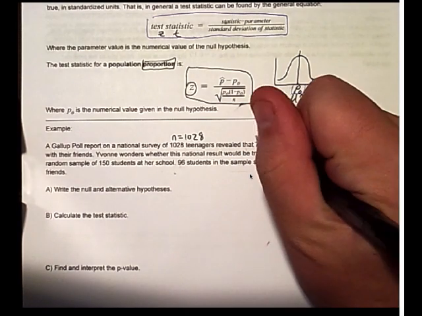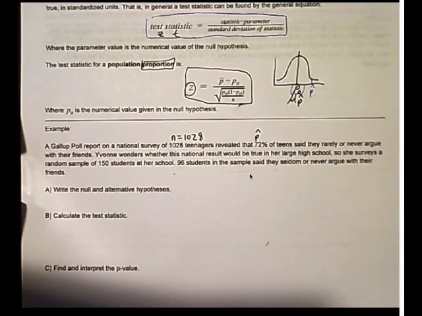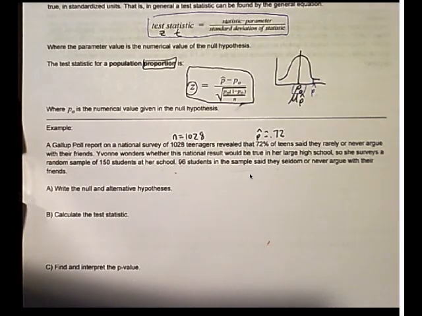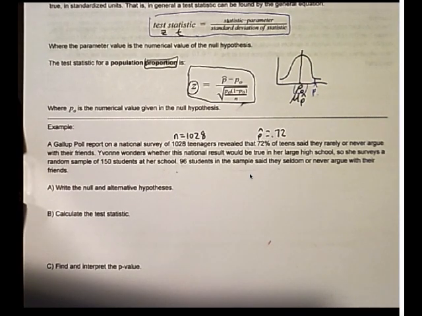So this is a sample proportion, a p hat. So the p hat there is 0.72. It says Yvonne wonders whether this national result would be true in her large high school, so she surveys a random sample of 150 students at her school.